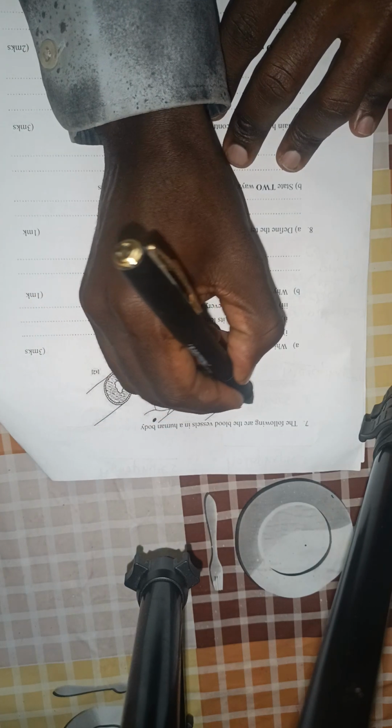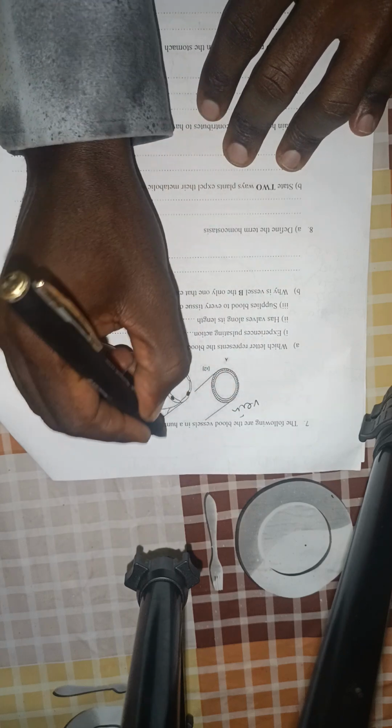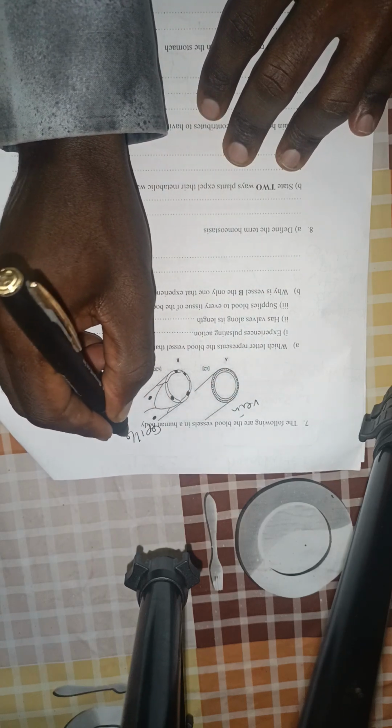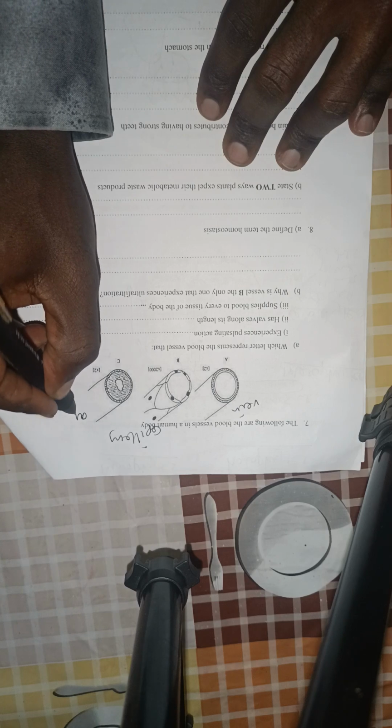Now, we have actually been given here another question, question 7. The following are the blood vessels in a human being. Which letter represents the blood vessel that? So, this must be a vein, this must be a capillary, and this must be an artery.